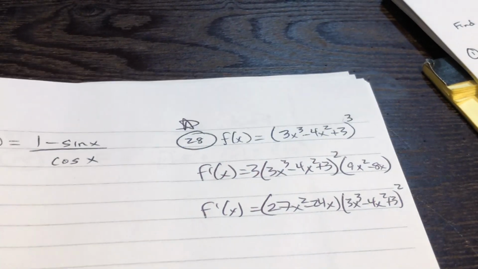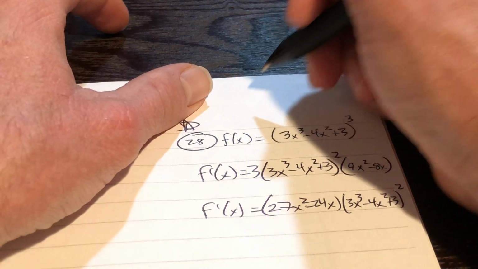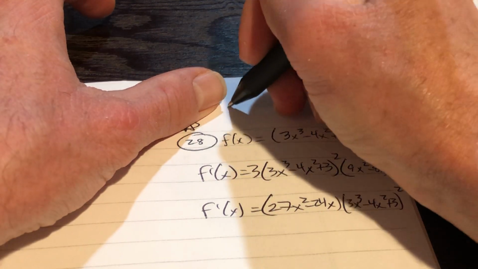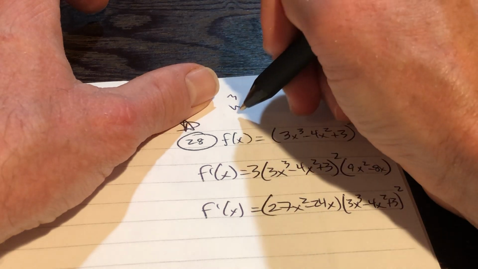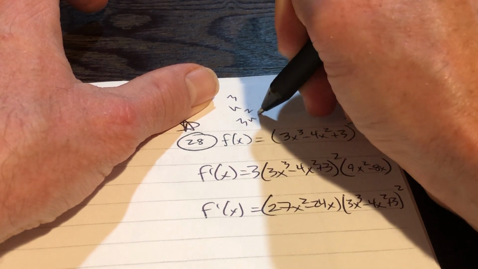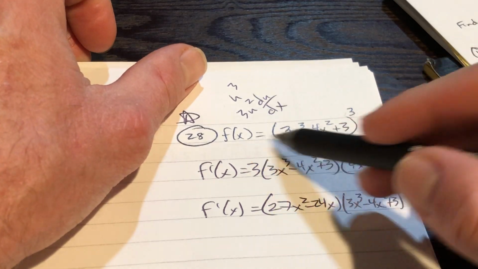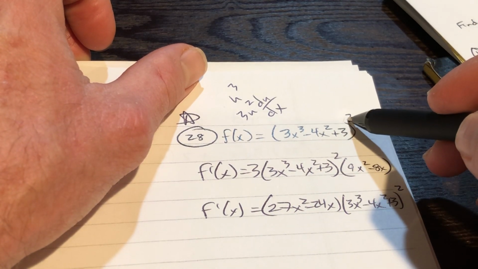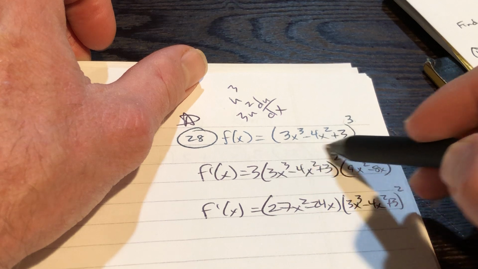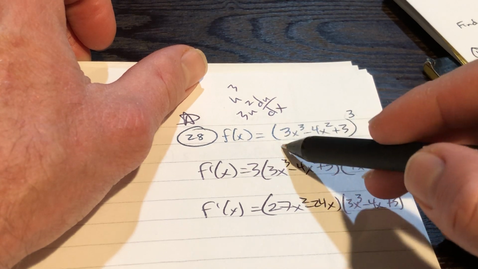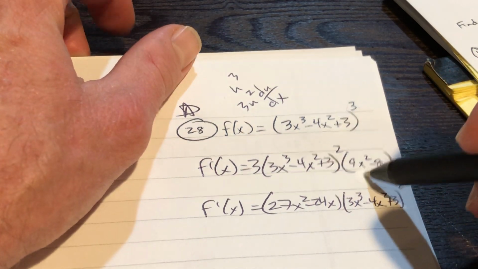Some of these are a little bit more challenging. We're going to save those. Well, we can discuss them in person. Here's an example of an answer that you can leave. Okay, so you have u to the third. What's the derivative of u to the third? 3u squared du dx. That's just all that is, folks. So it's going to be 3 times my u to the 1 power less. Then I have to take the derivative of this u with respect to x. That is 9x squared minus 8x.